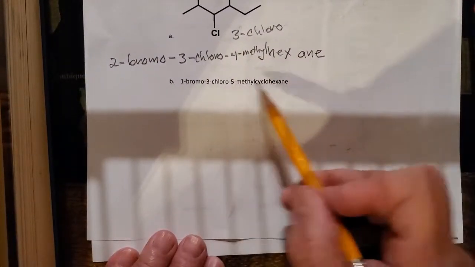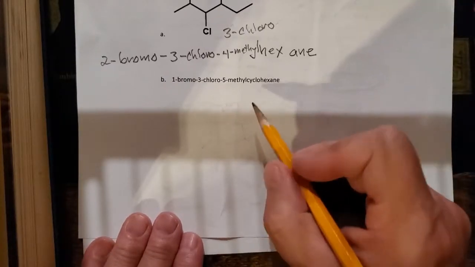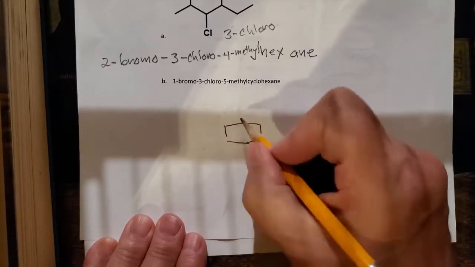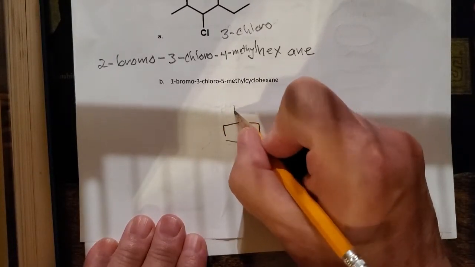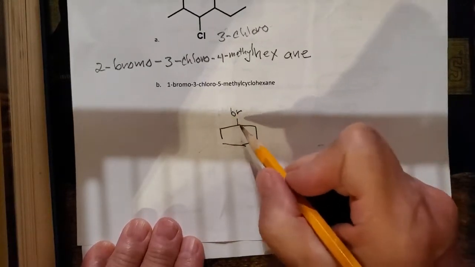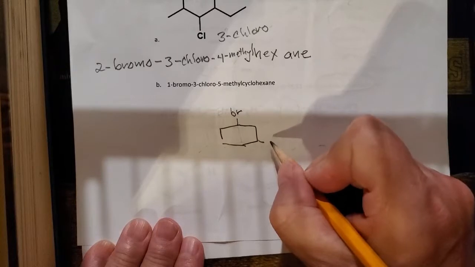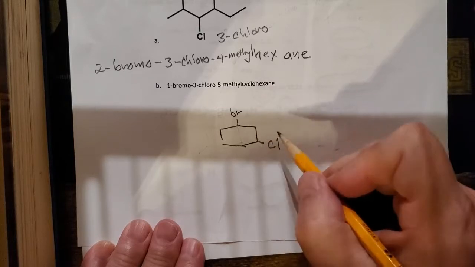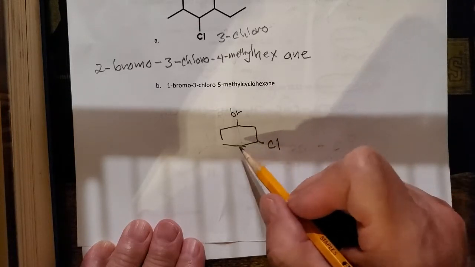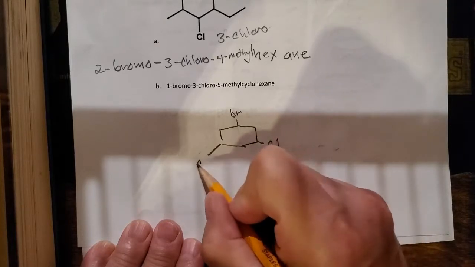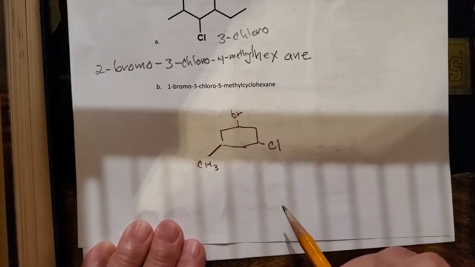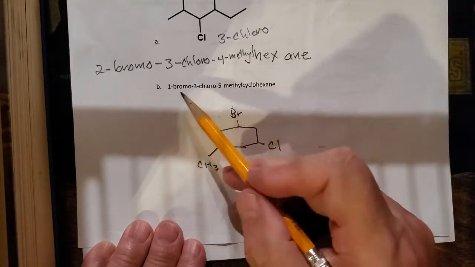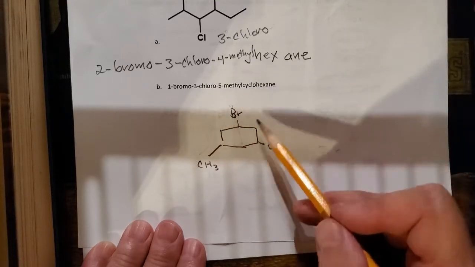Okay, so we got to draw this guy. It's going to be a cyclohexane. It's going to have a bromo on carbon 1. It's going to have 1, 2, 3, a chloro on carbon 3, and it's going to have a methyl on carbon 5. Bromo, chloro. So this is 1 bromo, 3 chloro, 5 methyl cyclohexane.